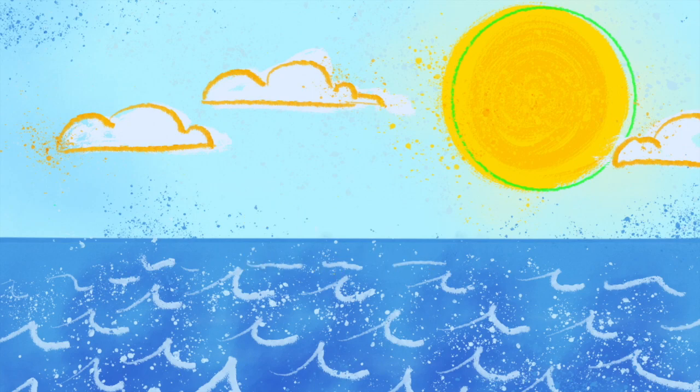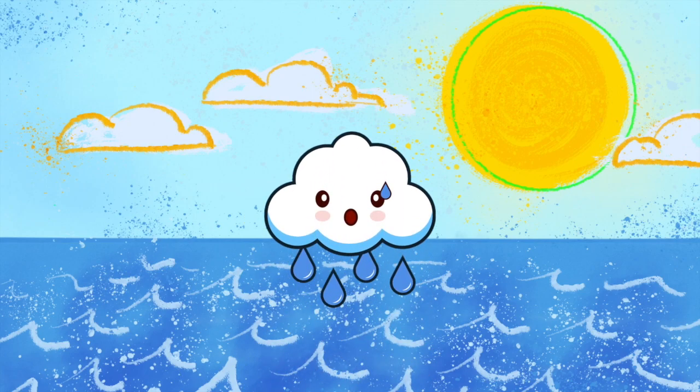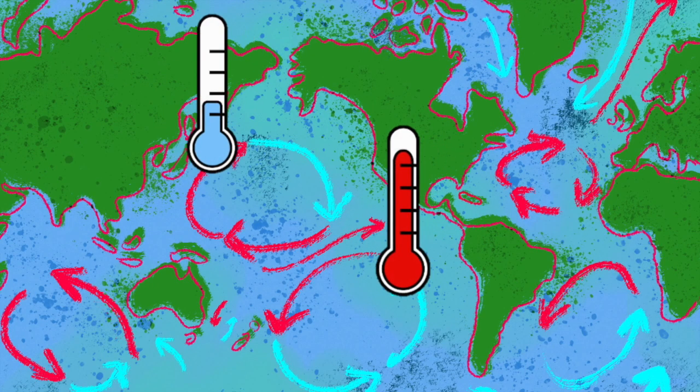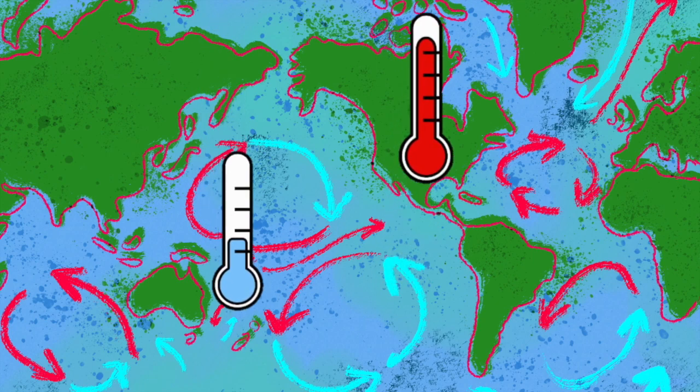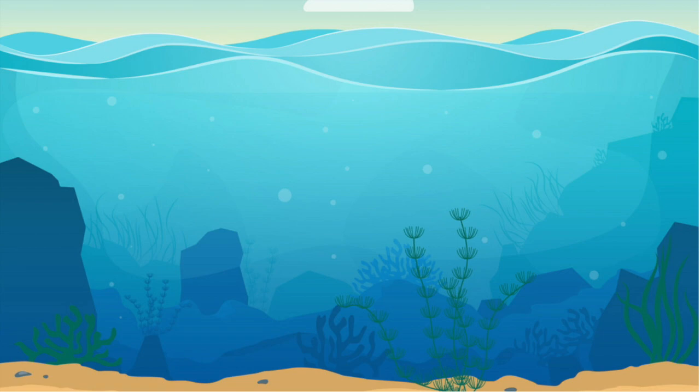A lot of the world's precipitation originates from the oceans, and when water vapor condenses and precipitation falls, heat is released into the atmosphere. Winds and ocean currents move warmer temperatures to the poles and cooler temperatures to the equator, making the global temperature more evenly distributed.